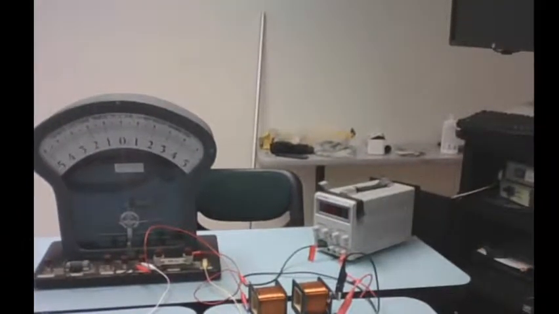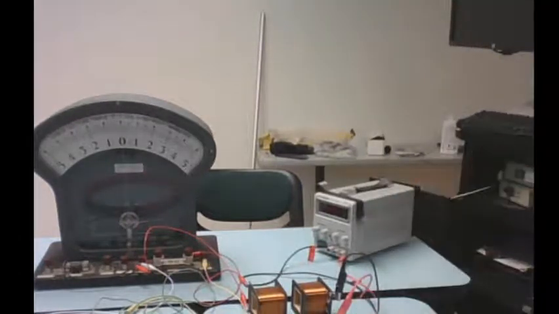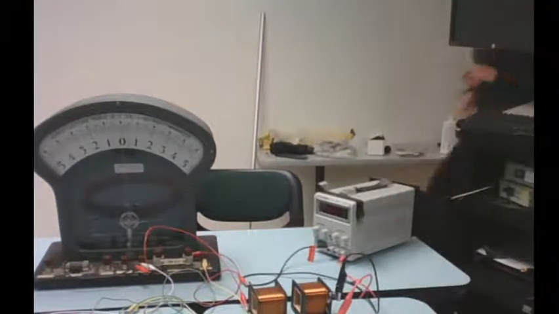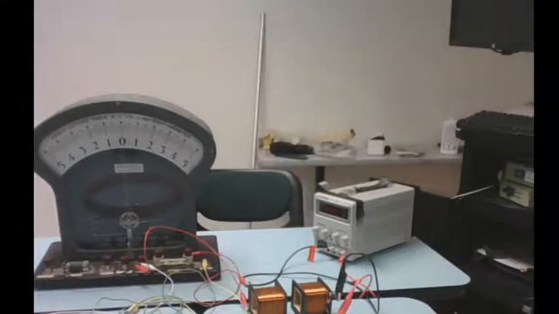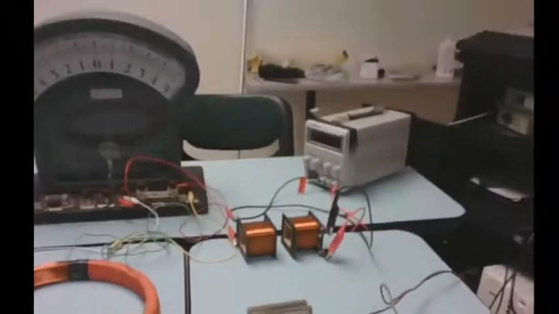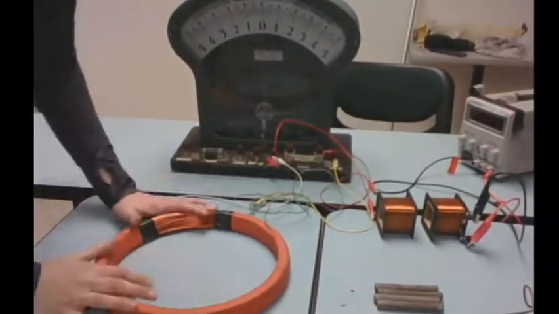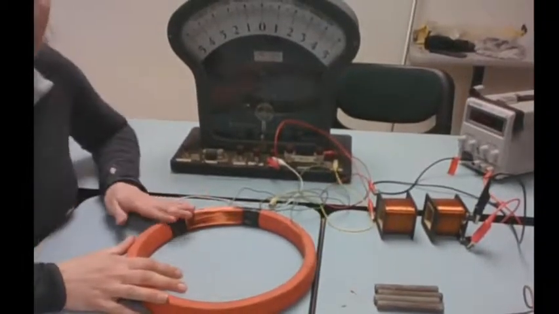So the first one is the thing that we have shown before, but we're going to show it again, which is that I have this demonstration galvanometer, and it's connected up to a loop of wire that you cannot see. So let's get this a little bit better. So it's connected up to this loop of wire right here.